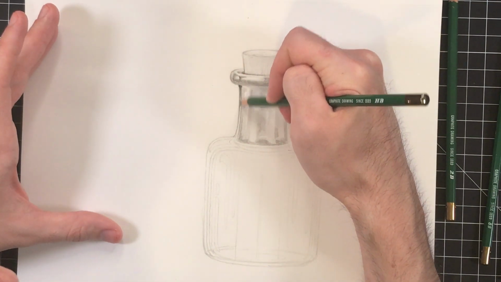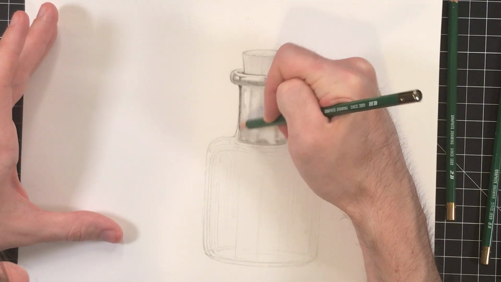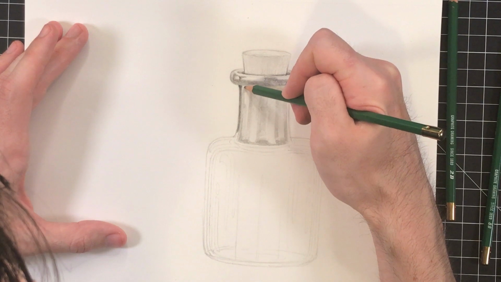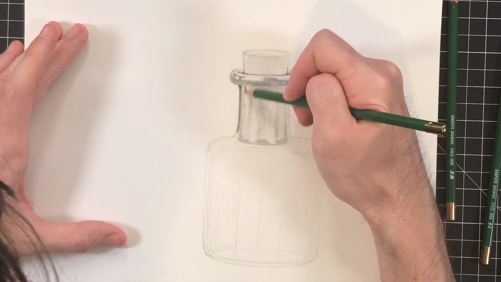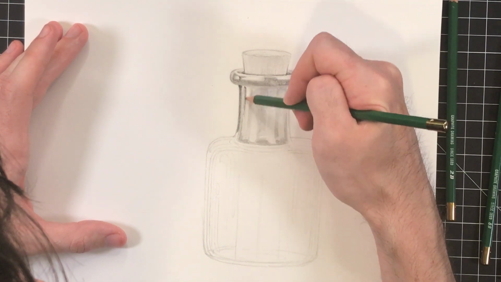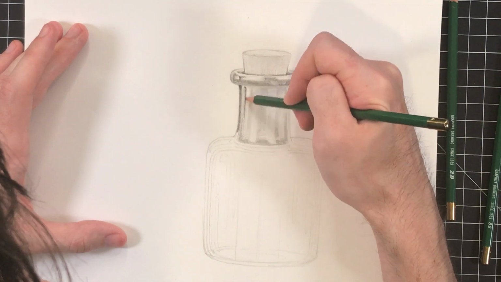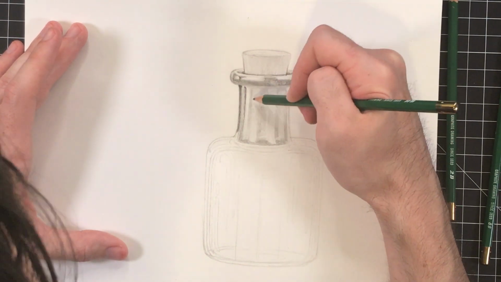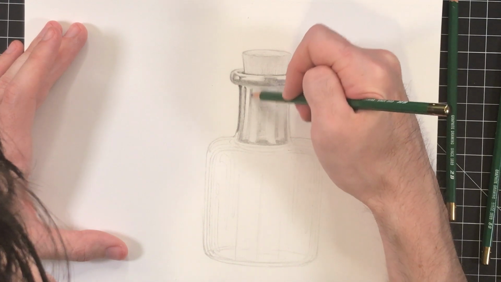So I need to compare my values to one another as I draw. And this, far from being an outline, is actually some kind of distorted dark value I'm seeing in the bottle. Seems really intense, but I want to include it if I see it. So I want to draw what I see, how I see it here.